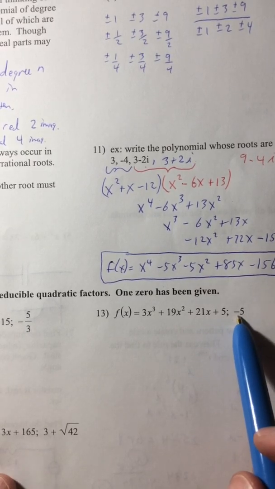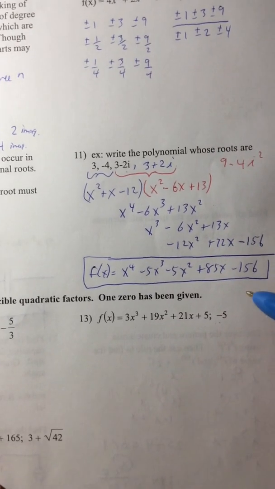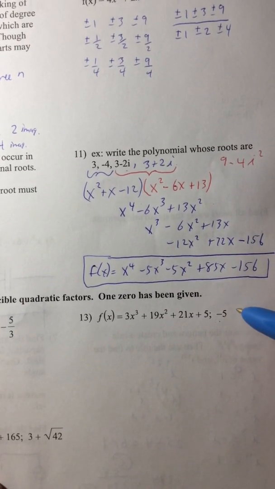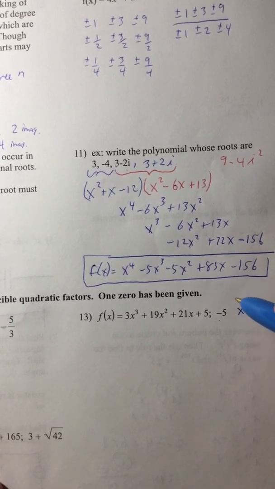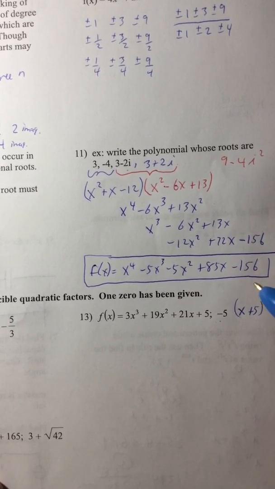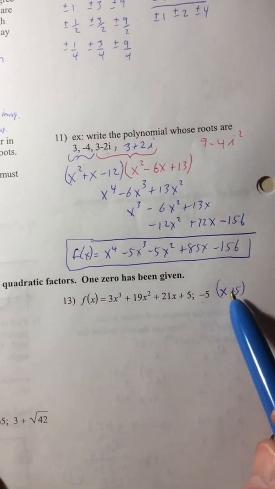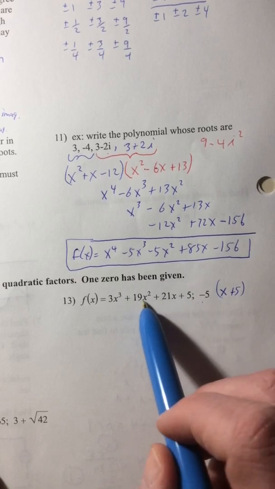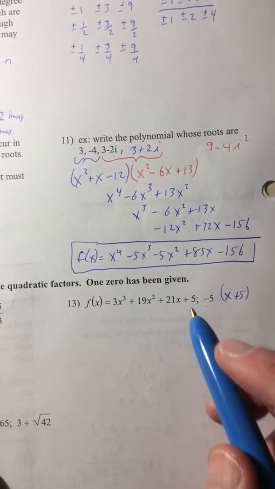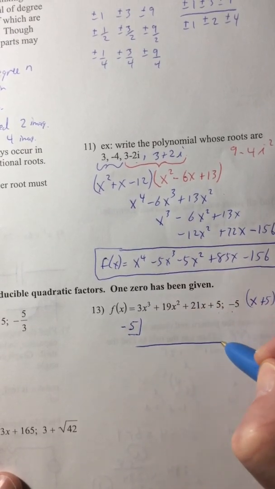So I gave you one of the zeros. And remember, if negative 5 is the zero, then x plus 5 is the factor it came from. What we're really doing here is factoring, and factors are things that multiply together. So we're going to divide x plus 5 into this thing right here. But dividing x plus 5 into this is really putting negative 5 into the synthetic algorithm and doing the work.